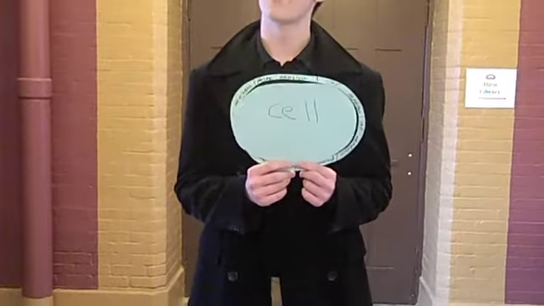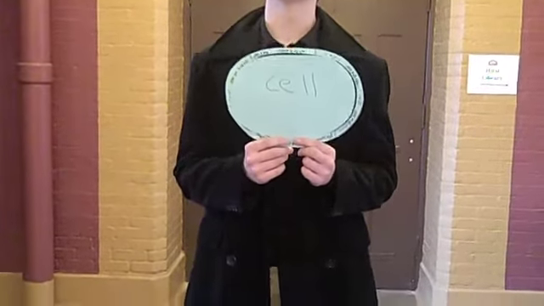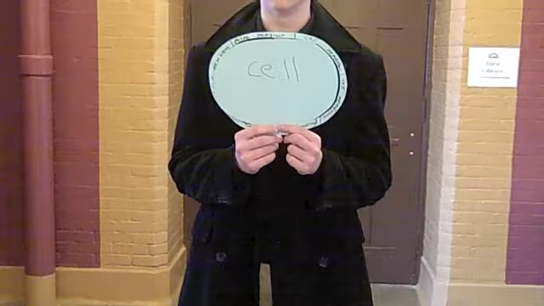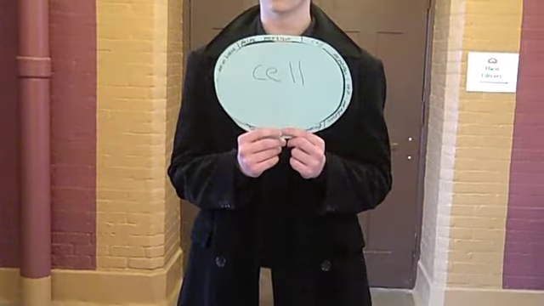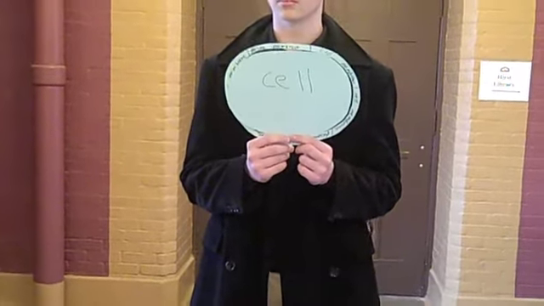The top layer of lipids likes water, so they take it in. However, the bottom layer of lipids doesn't like water, so it pushes the water down into the cell.